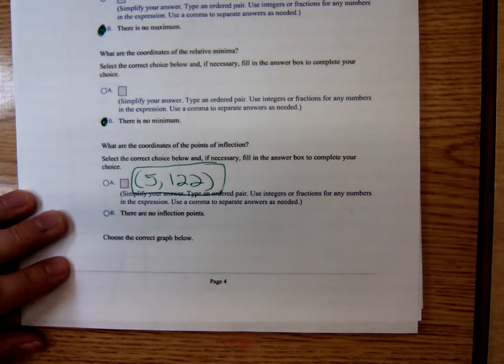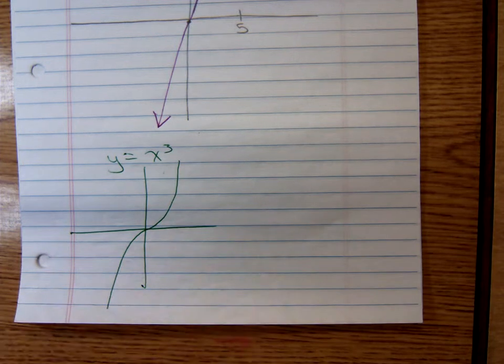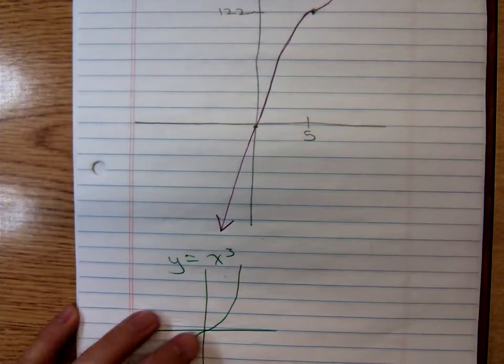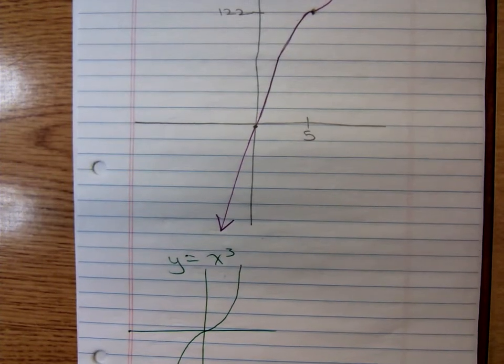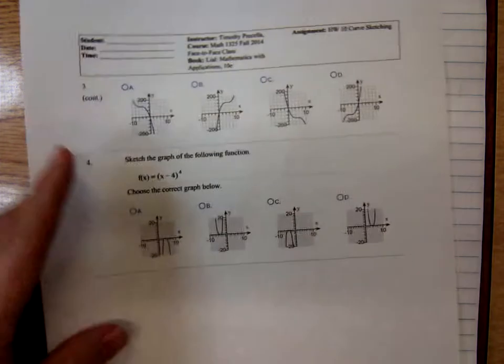And draw the graph. Let's see. Okay, well, let's see if we can find this. What number was this? Number 3? There it is. Okay. Here's number 3. You're going to have to use your bionic eye to see this graph.